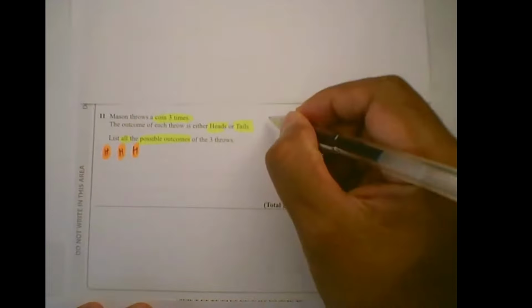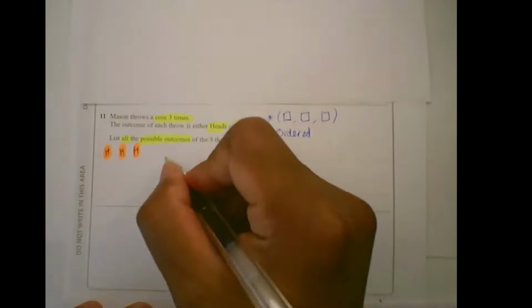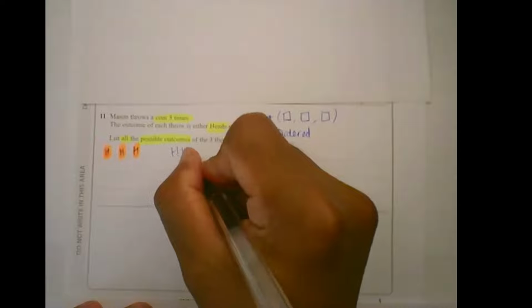Okay, so what am I doing? Before I do anything, I need to make a plan. So what's my plan? I've got first throw, second throw, and a third throw, and I need to be doing this in an ordered way, just like all the other questions. So the first one is going to be heads, heads, heads. So that's quite simple.